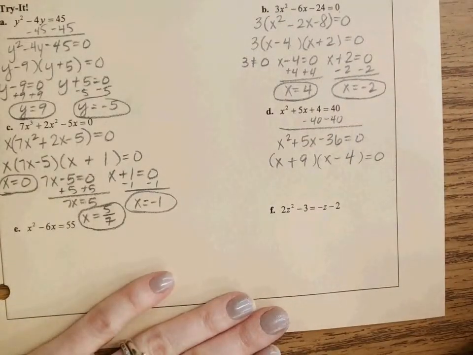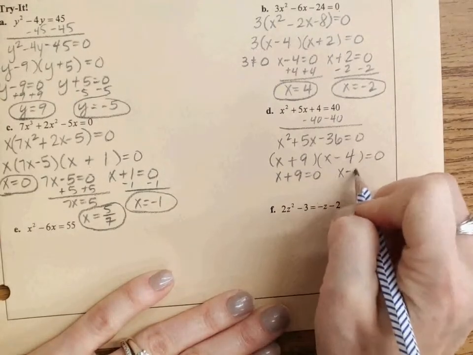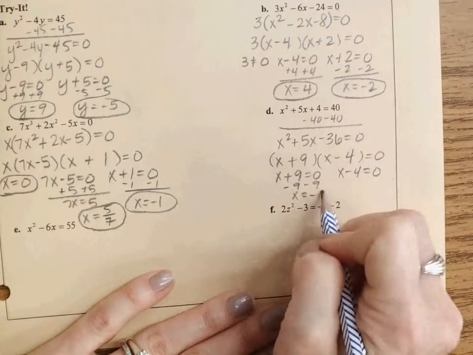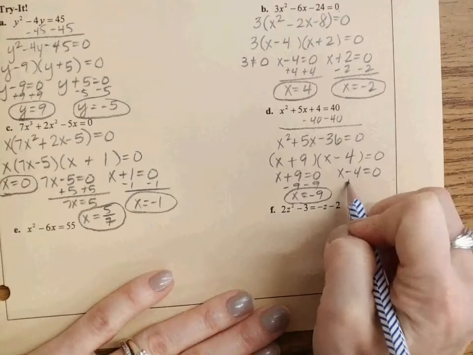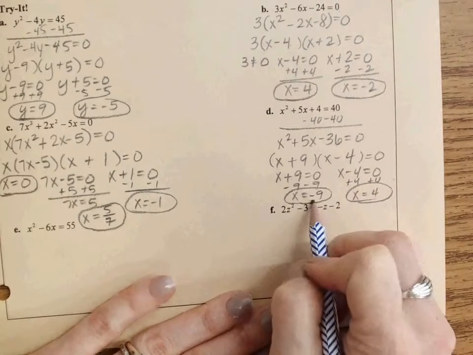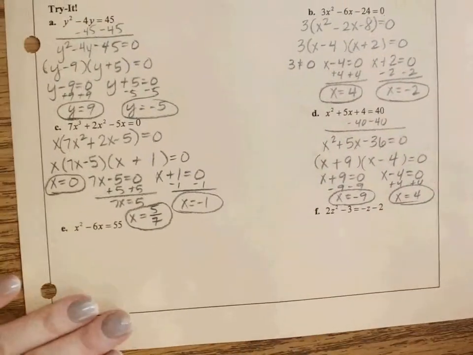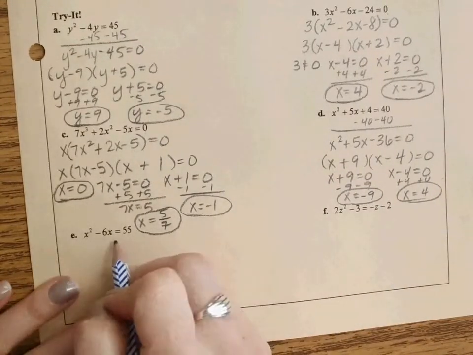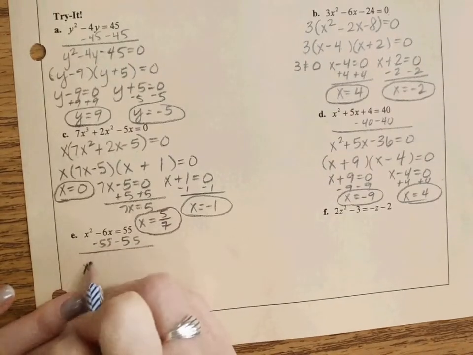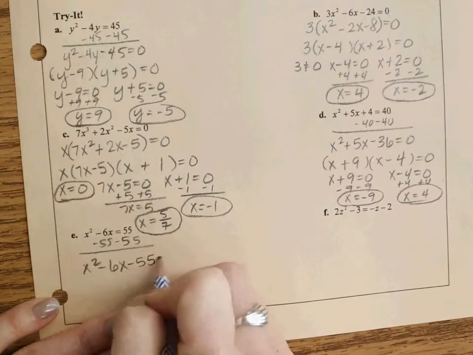Okay, now I'm going to go ahead and set each factor equal to 0. So just solving for x. And my two solutions, x equals -9, x equals 4. Okay. Let's go ahead, same thing for E. We're going to set this equal to 0. So I have x squared minus 6x minus 55 equal to 0.